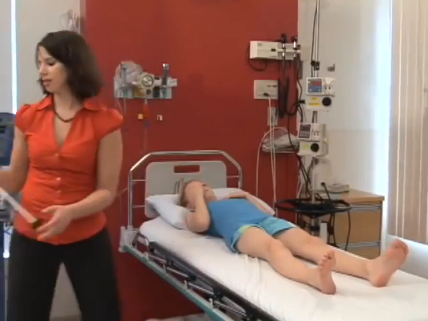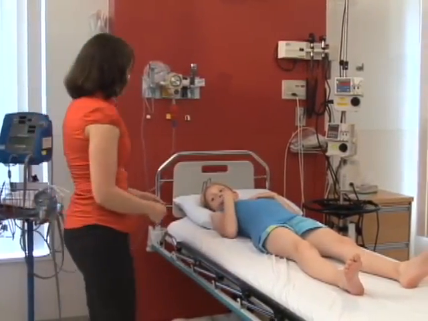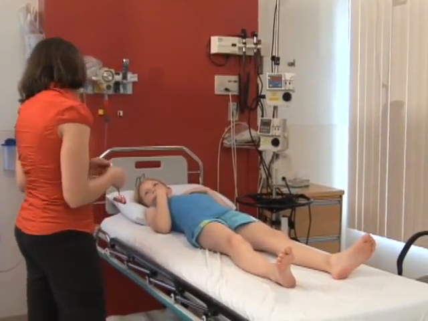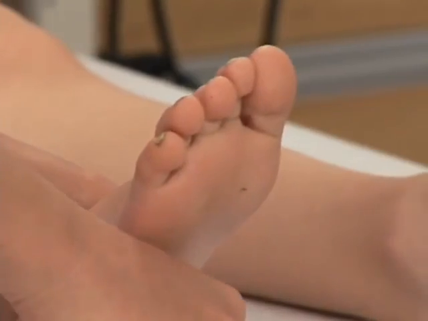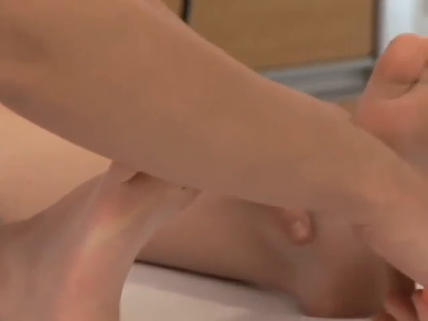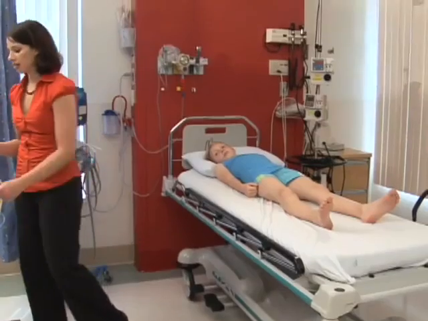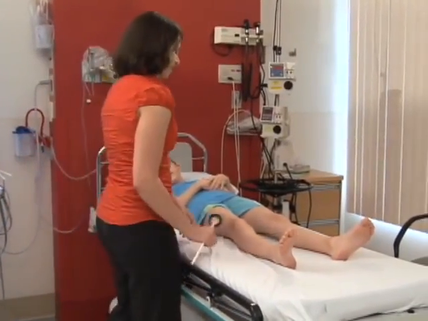Then assess the plantar response by stroking the lateral edge of the patient's sole in a J stroke from heel to toe using a blunt object, such as the handle of a reflex hammer. The normal response is for all toes to flex, called a flexor plantar response.